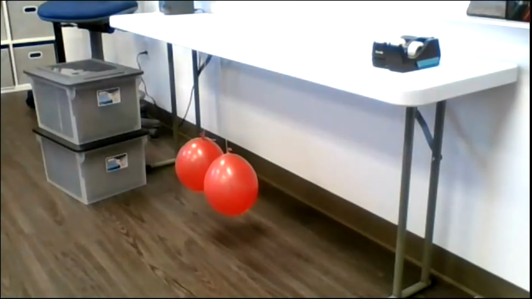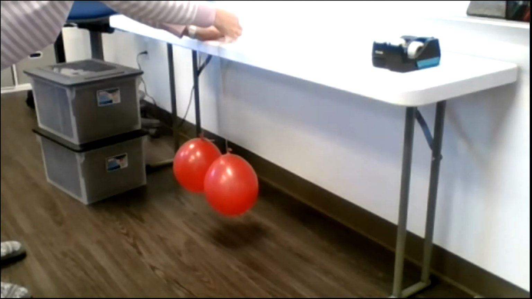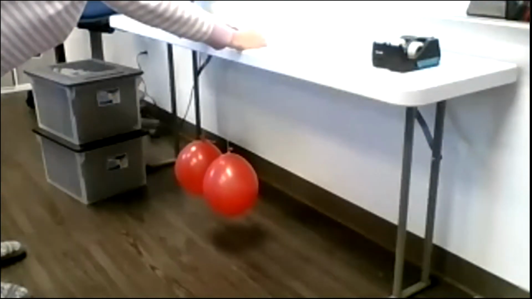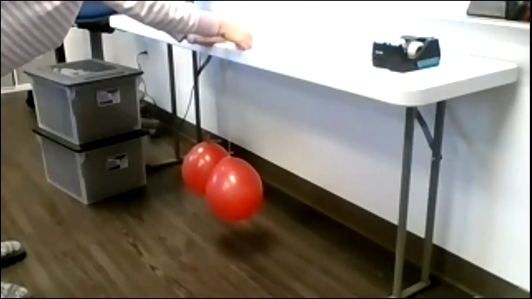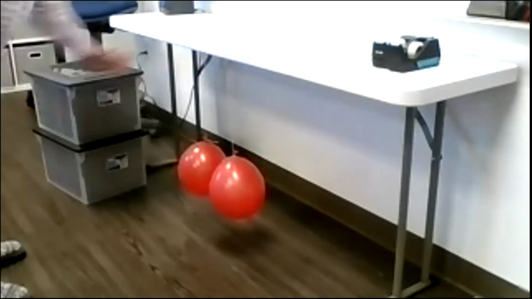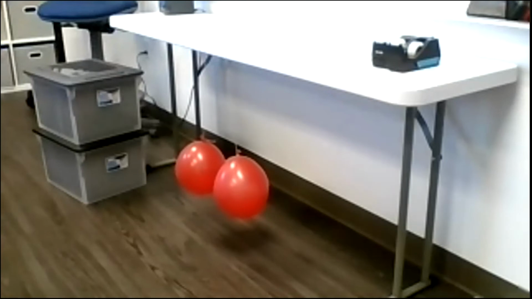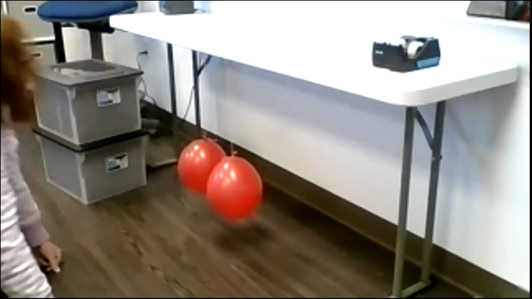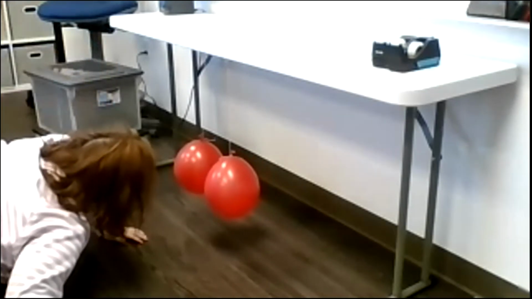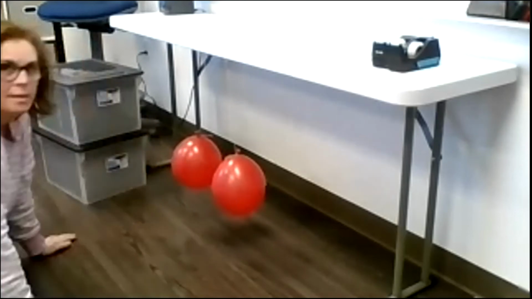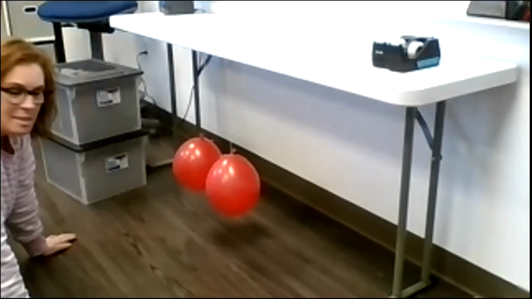So hold on. Let's set it up. All right. So I may have them just a little too close together now that I'm looking at them. Let's separate them just a hair. All right. So it said maybe about like that. So right now they're really good and they're staying where they're supposed to be. So if I blow, did you see how they immediately went together?